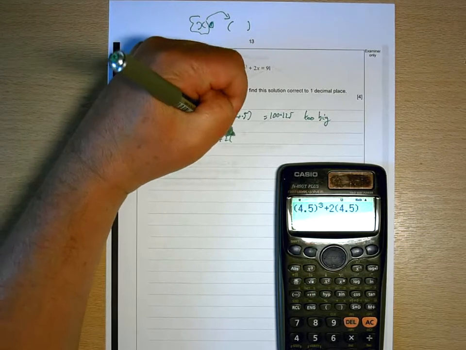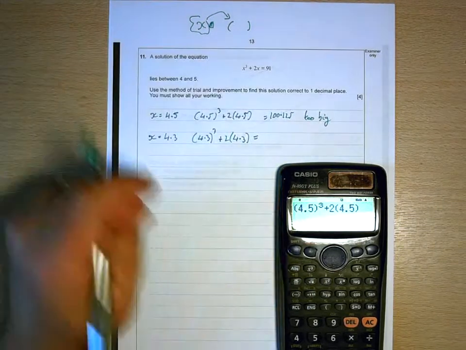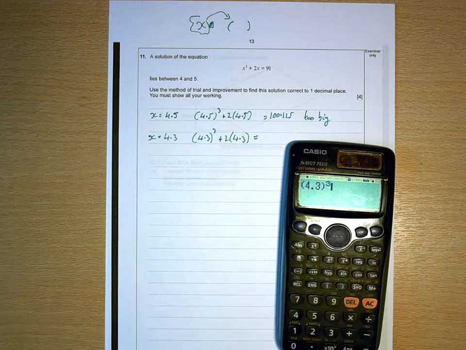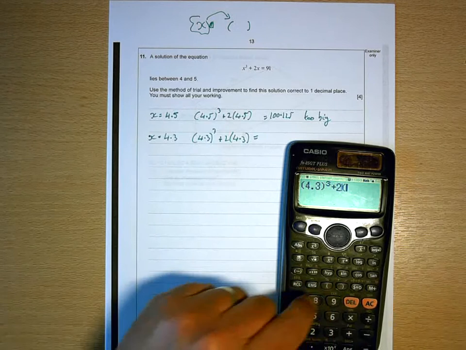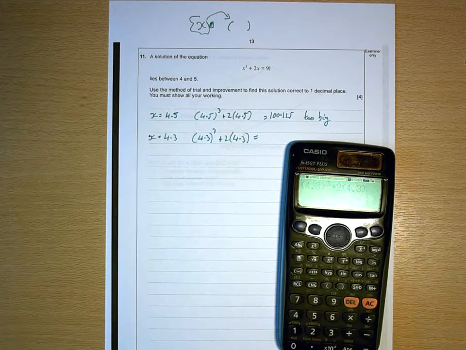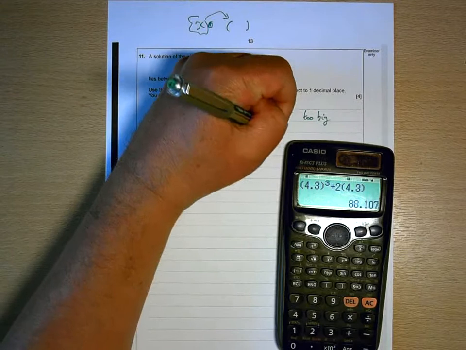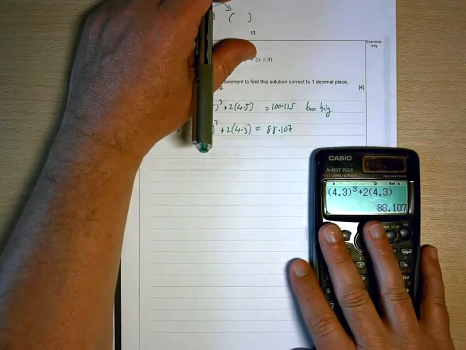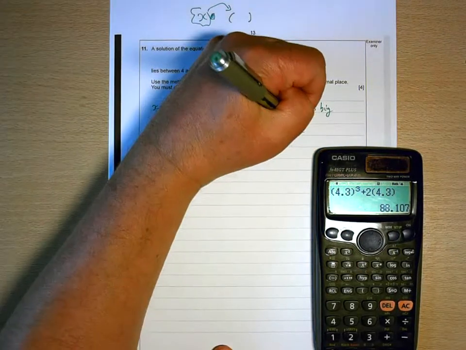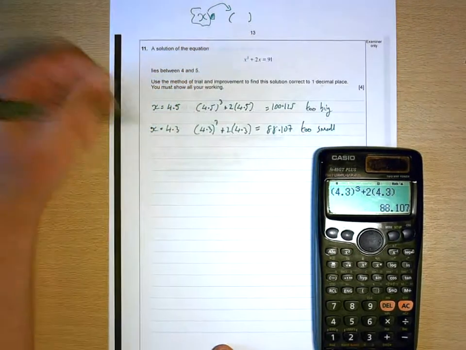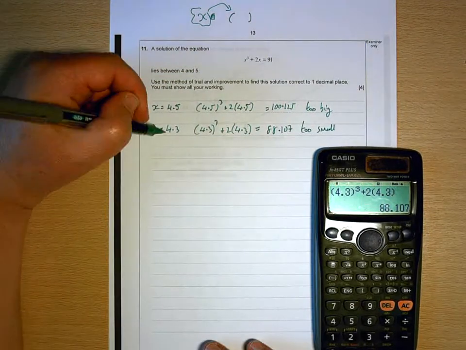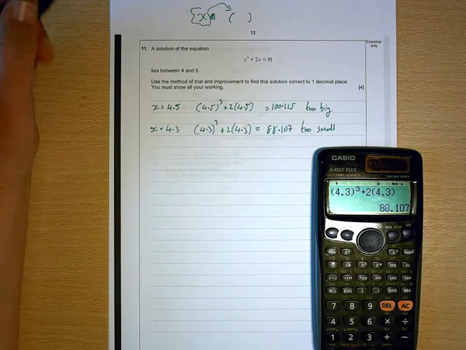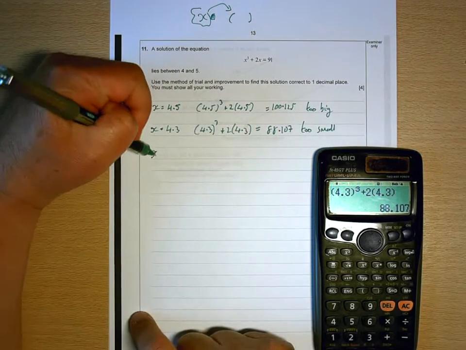So 4.3 cubed plus 2 lots of 4.3. Open bracket, 4.3 cubed plus 2 bracket 4.3. 88.107. I'm looking for 91. That's too small. So no point me trying 4.2. These aren't consecutive yet. There's another one decimal place number I can check, which is 4.4.